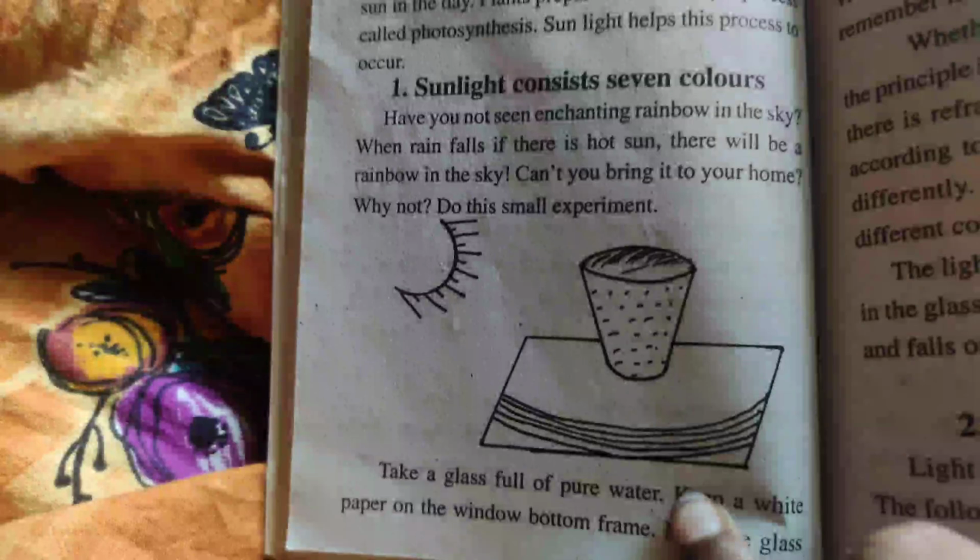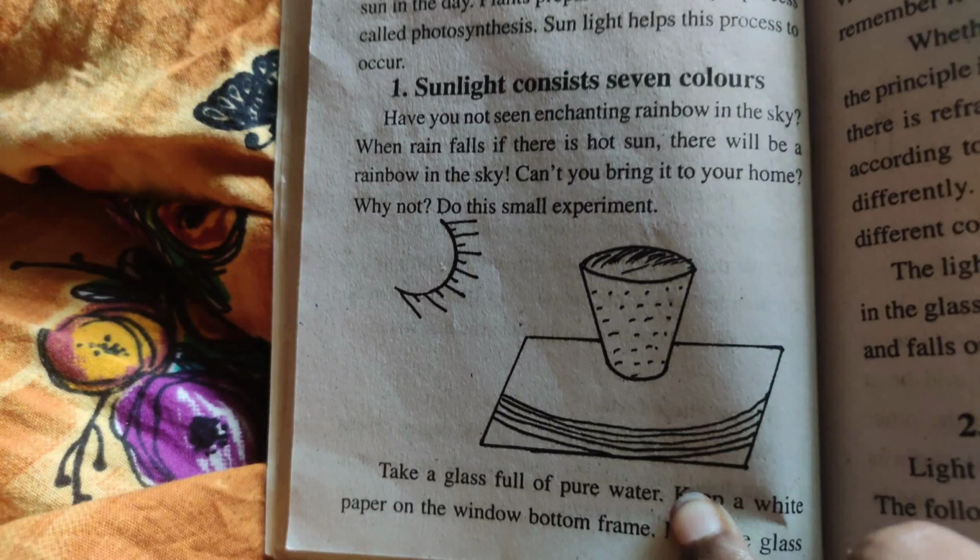Which are these colors? Sunlight is white in color. This is made up of 7 colors, namely violet, indigo, blue, green, yellow, orange and red. To remember, it is usually written as VIBGYOR. Whether the rainbow is formed on paper or in the sky, the principle is the same.